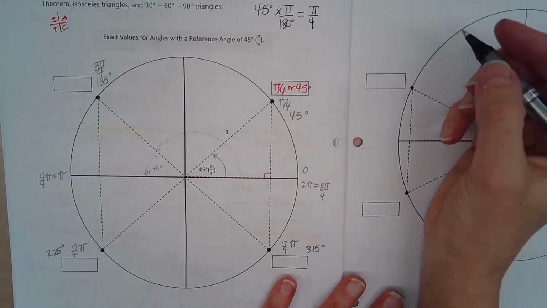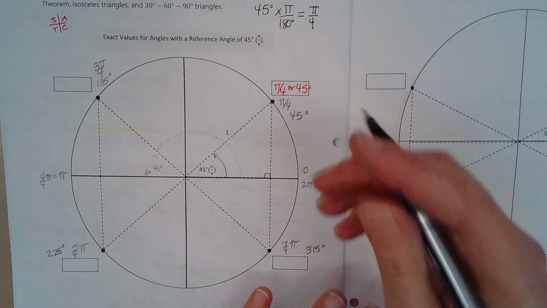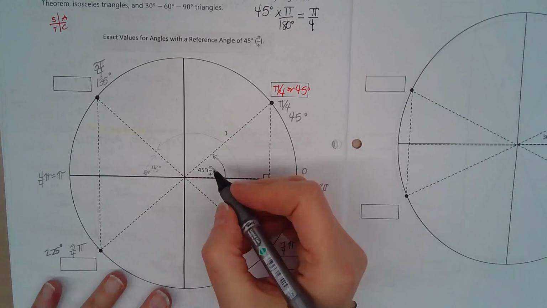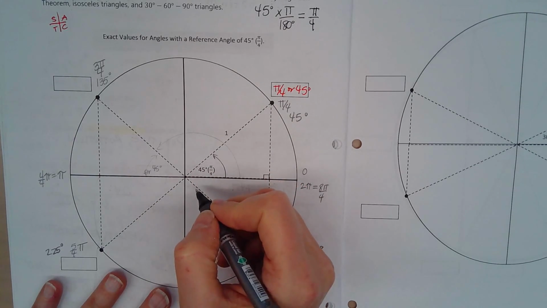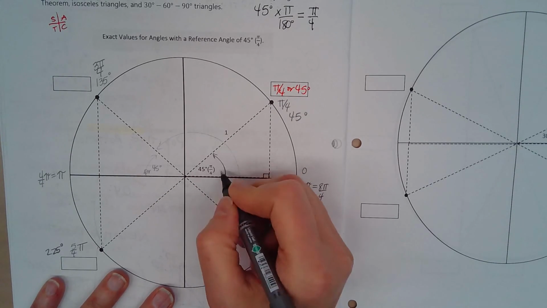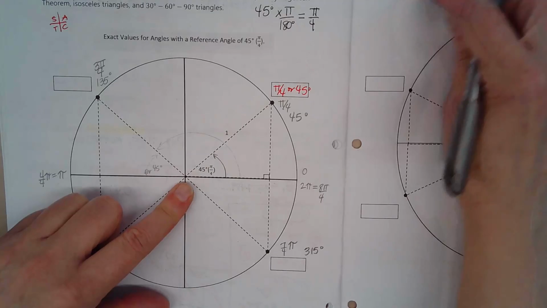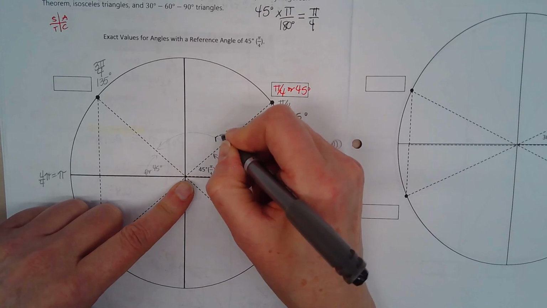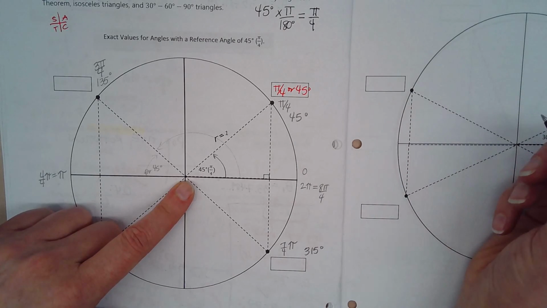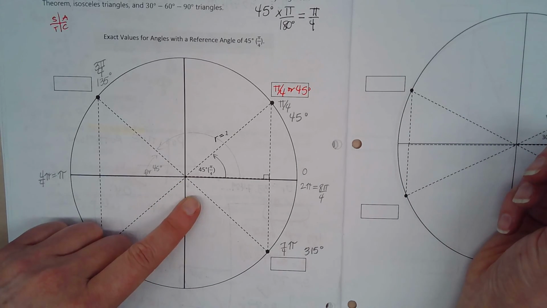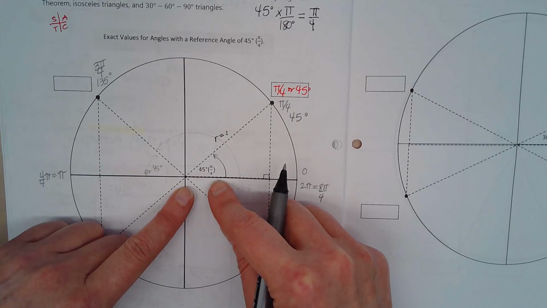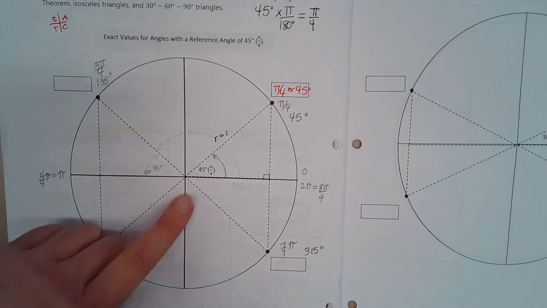Well, we're talking about the unit circle, because it doesn't matter how big the circle is, how big the radius is. The angle measures stay the same, right? This is 45 degrees no matter if the radius is 1 or 6 or 10. So we're going to keep the radius as 1, because that will help us out with our trig ratios.